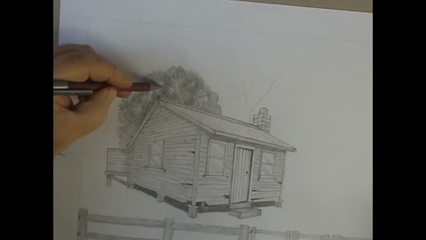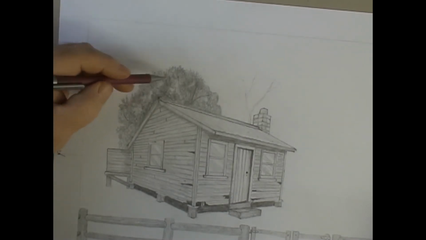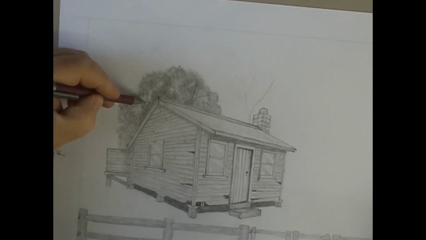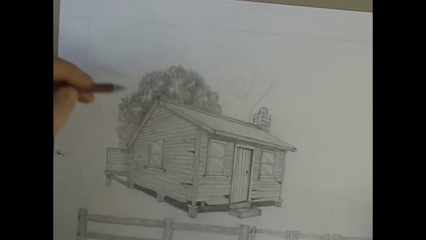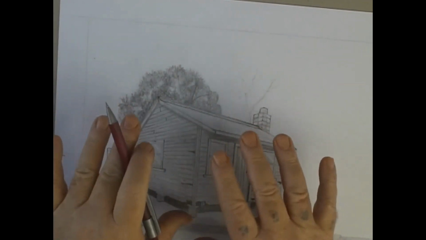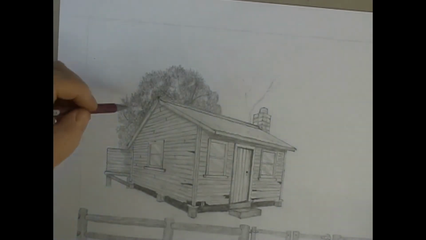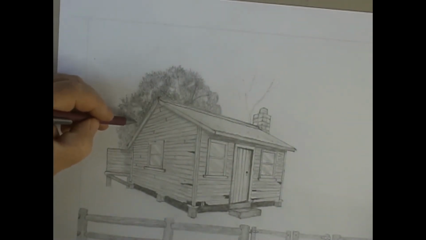And what I'm using here is my mechanical pencil, and I'm making much smaller little squiggles, just to create a darker, more foliage, leaf look. We don't want too much detail because it's behind there, so you're not going to see a lot of detail. But we want to be able to get the darks and the lights in.